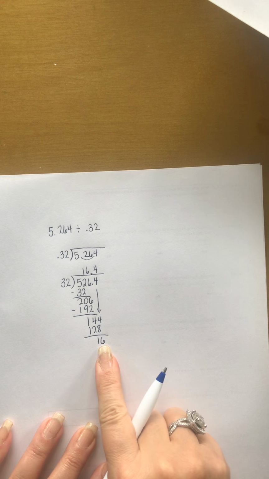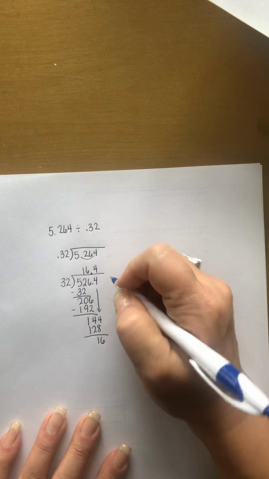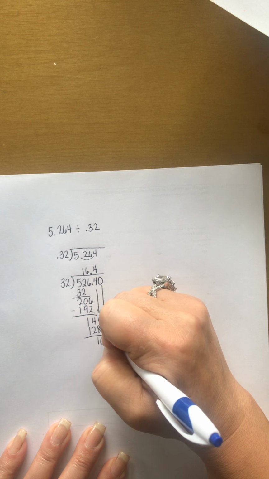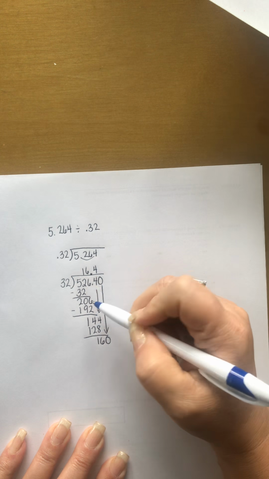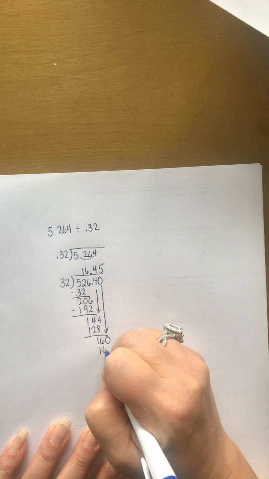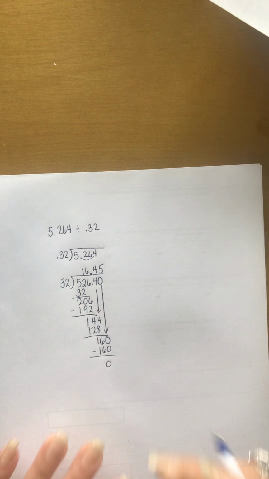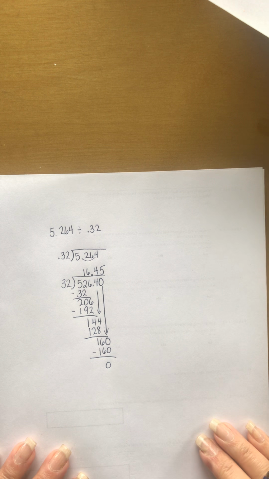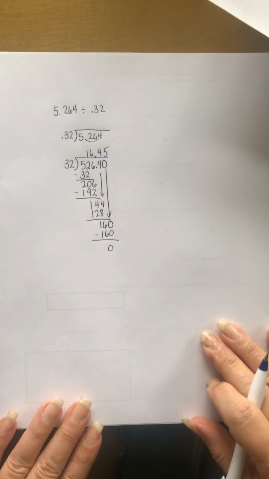Now, because we still have a number here, we have to keep going. So we're going to add a 0, bring a 0 down. How many 32s go into 160? And that is 5 exactly. Multiply gives us 160, and we have nothing left over. So 16.45.